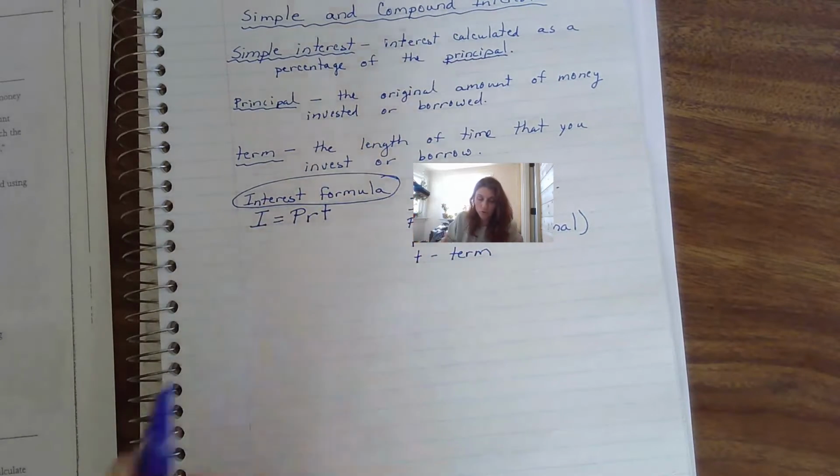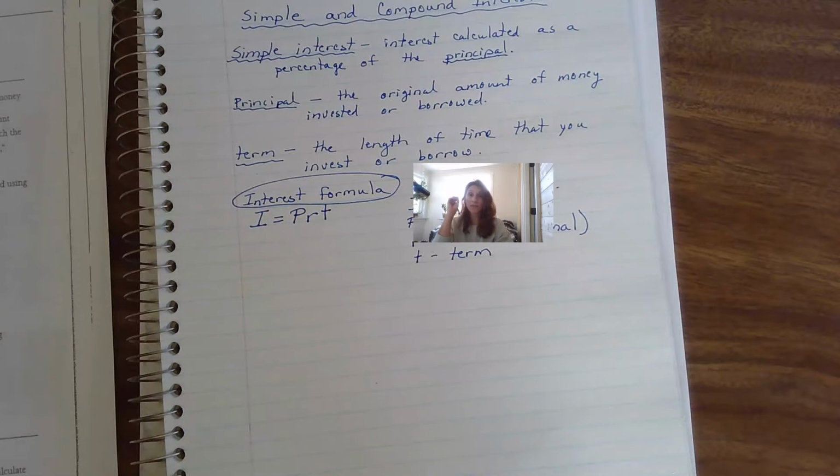Okay, make sure you know that. This is to deal with simple interest. You're going to pay your interest at the end, or maybe at the beginning, whatever it is. You're going to earn your interest at the end of your investment. Okay?